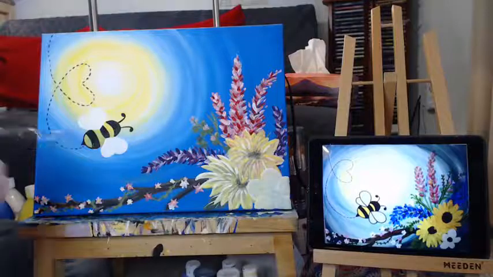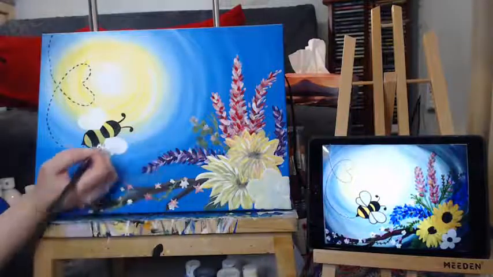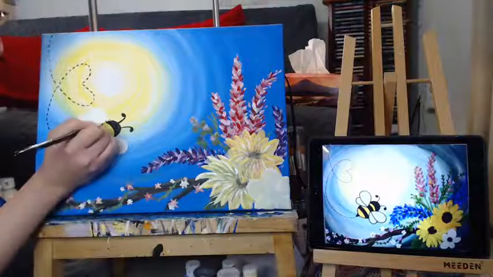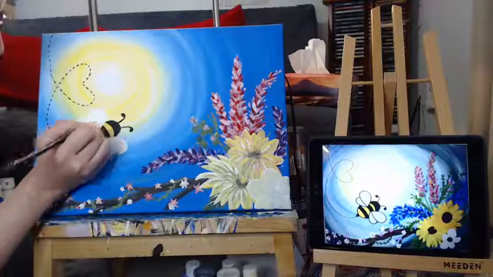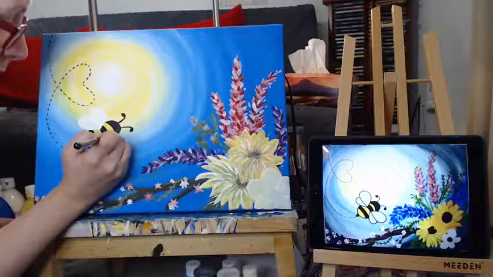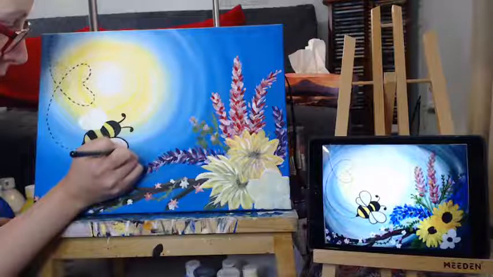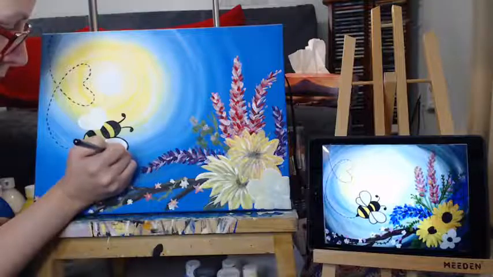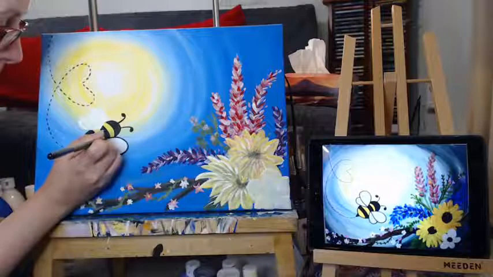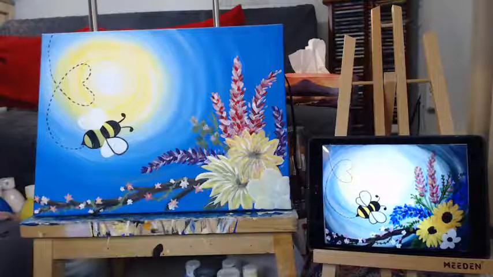Okay, I'm going to jump back over here to the B, and I'm just going to do some outlines. So I'm just going to attach this outline there, and there. Okay, and then I'm going to go around. Like that.